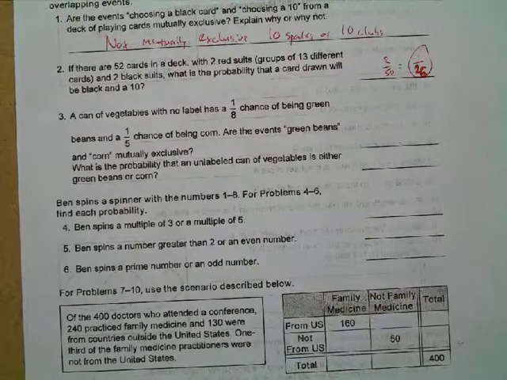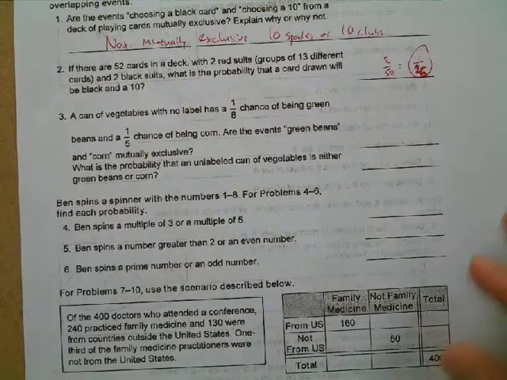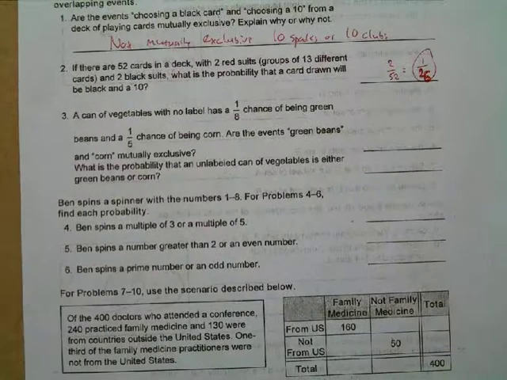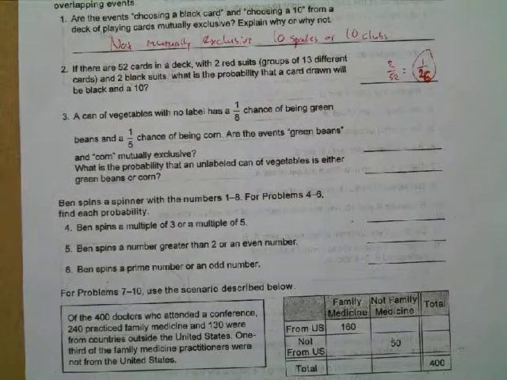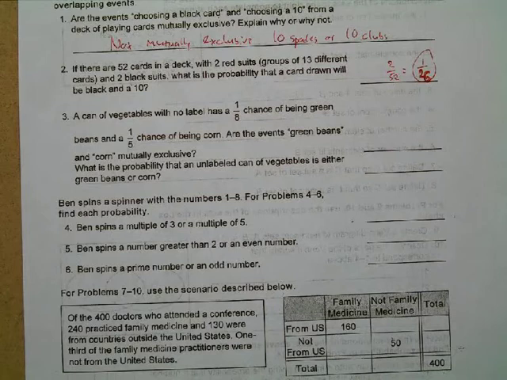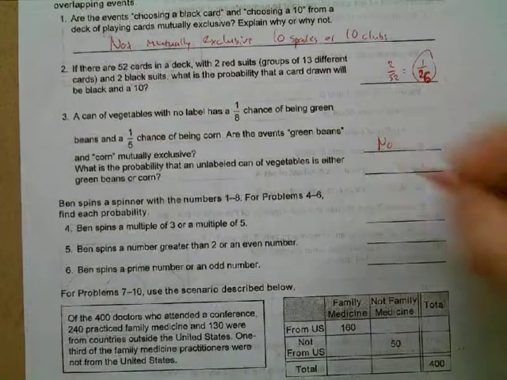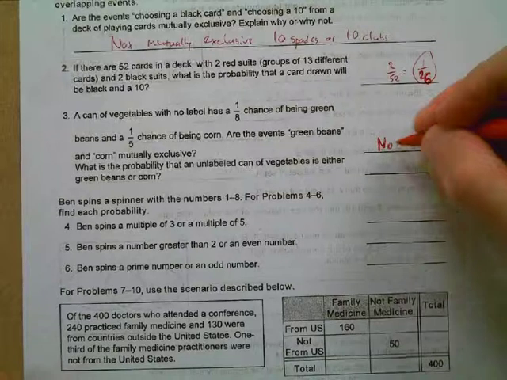All right. Number 3, a can of vegetables with no label has a 1/8 chance of being green beans and a 1/5 chance of being corn. Are the events green beans and corn mutually exclusive? Can your can be both green beans and corn? No. I mean, there are some cans in the grocery store where the vegetables are mixed, but in this case, it's saying there's only going to be green beans or corn.